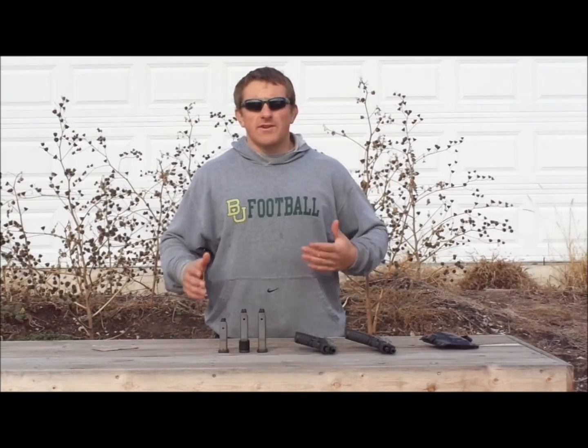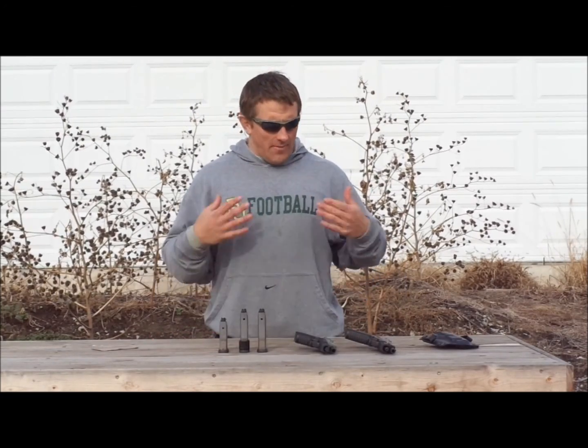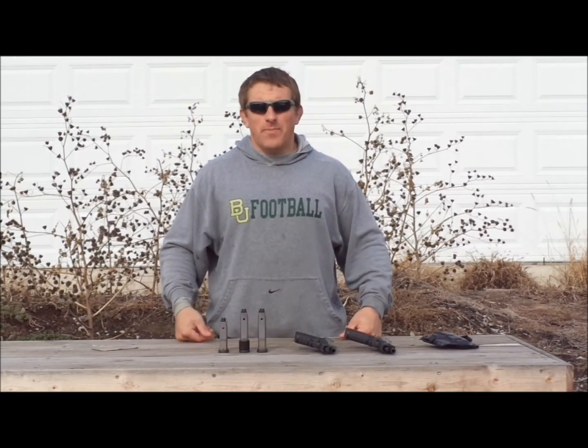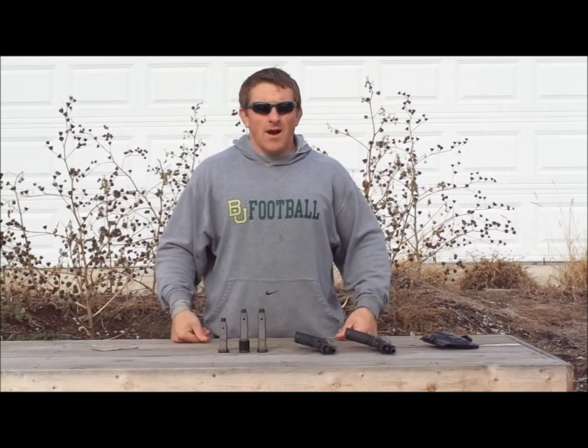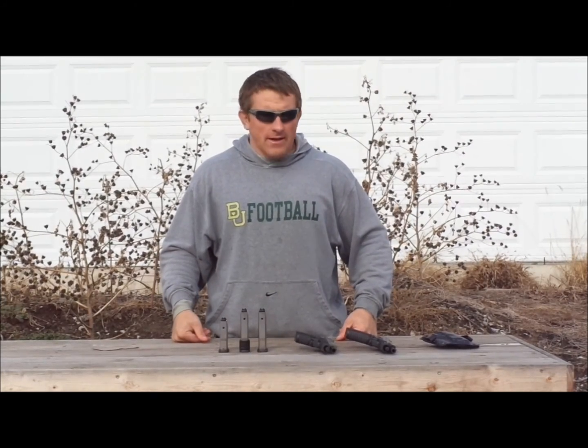Okay guys, so the last thing I want to talk about with continuity is continuity of gear. I'm going to use my pistols, my concealed carry pistols for example here, but this will apply basically the same for carbines, rifle, shotgun, that sort of thing.